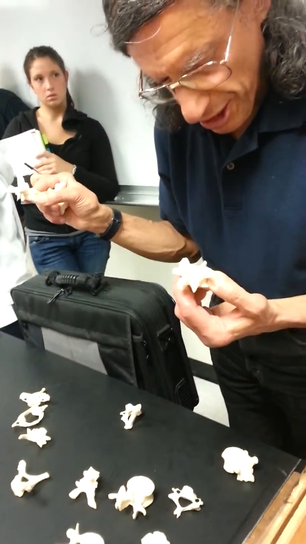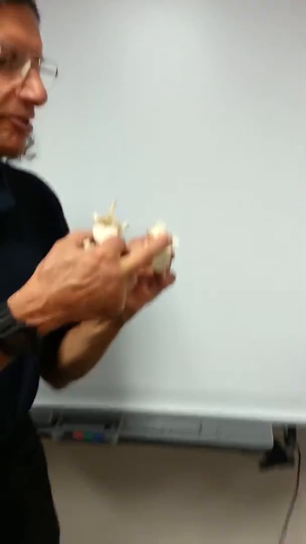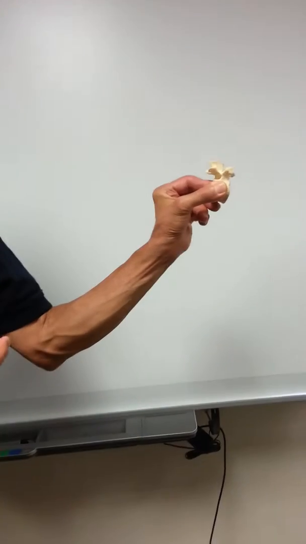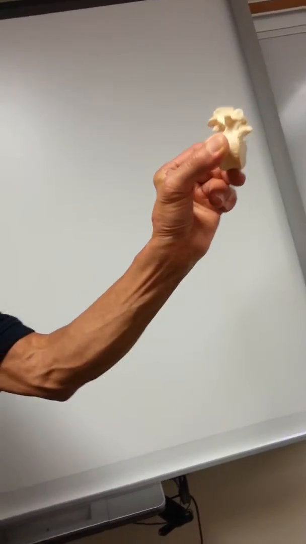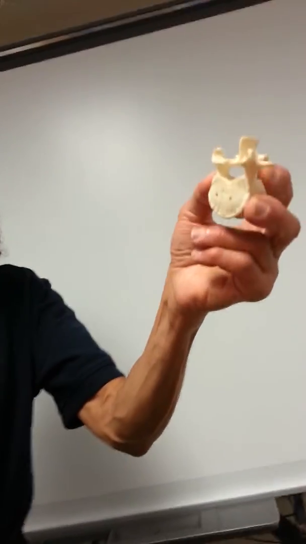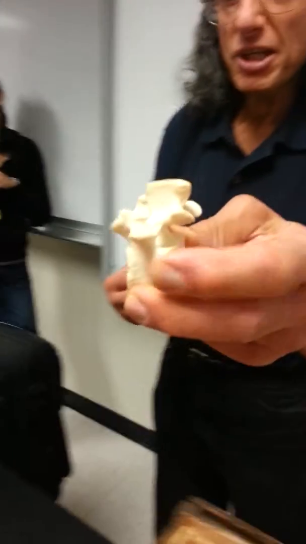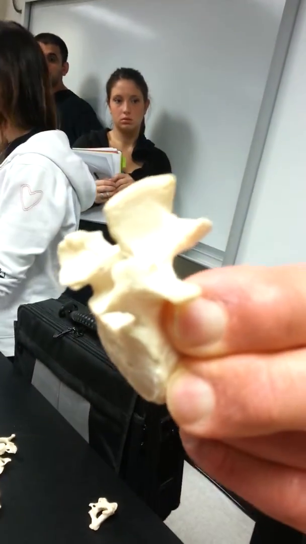Now, look at this lumbar. See, there are the superior facets. They're concave. You see that? And then the inferior facets are convex, slightly convex. See, there's the superior facets. You see they're concave, right here.